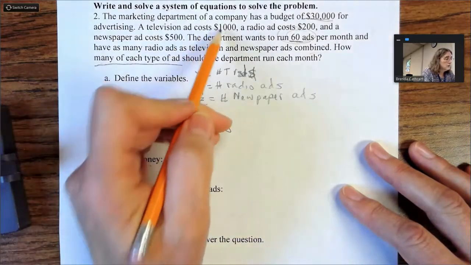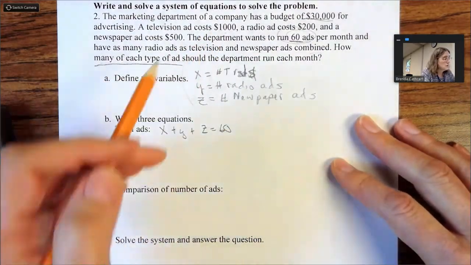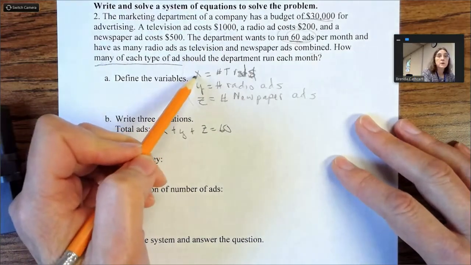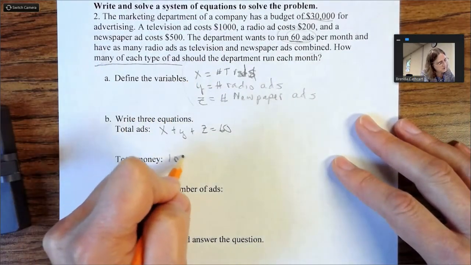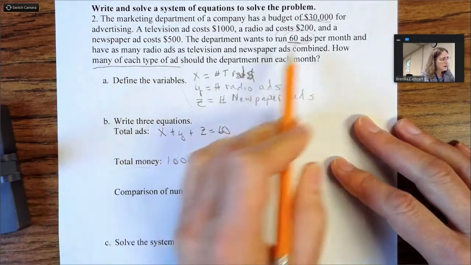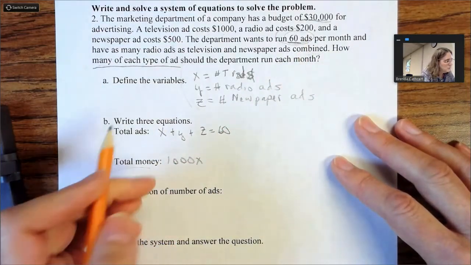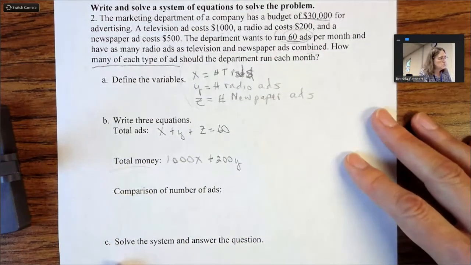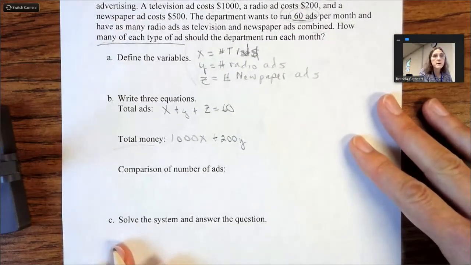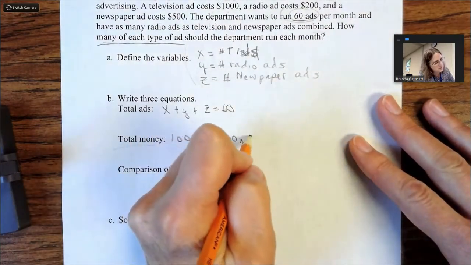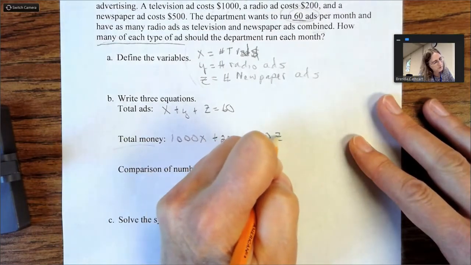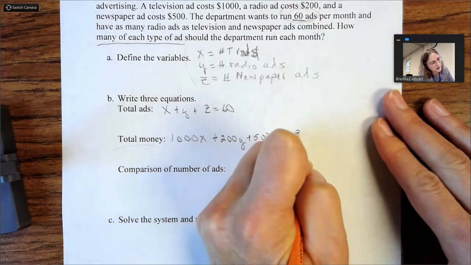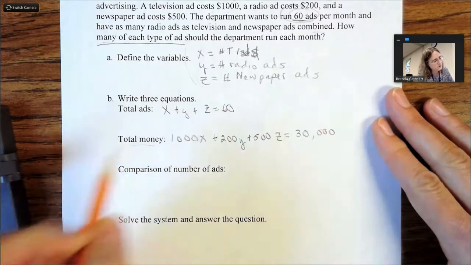A television ad is $1,000, so 1,000x. Radio ads are 200 times y, and newspaper ads are 500 times z, and that adds up to 30,000.